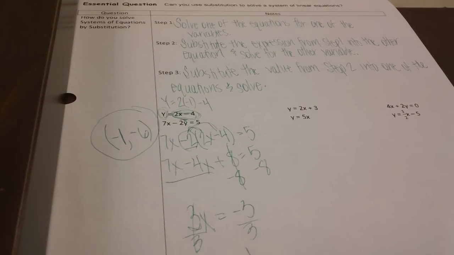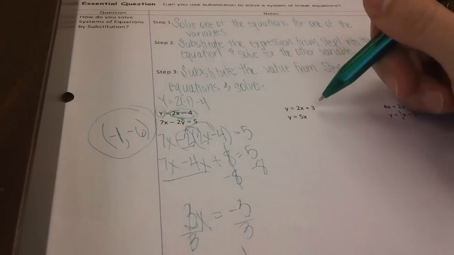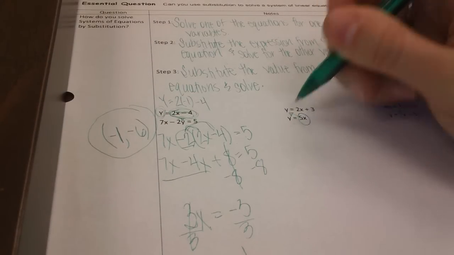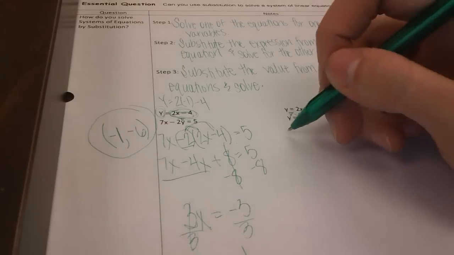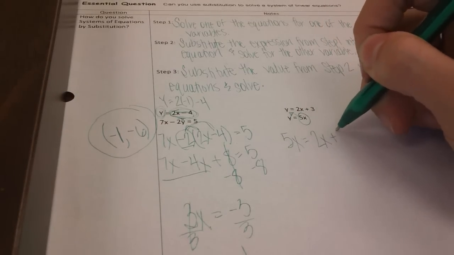On the second one, y equals 2x plus 3, y equals 5x. They're both already solved for one of the variables, so I don't have to worry about that. I'm going to fill in 5x for y. So 5x equals 2x plus 3.